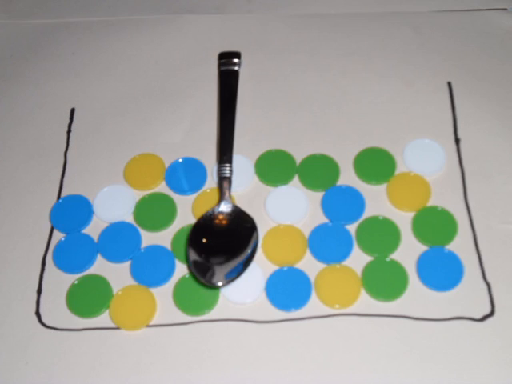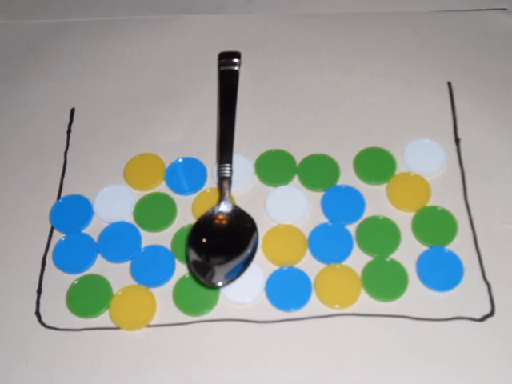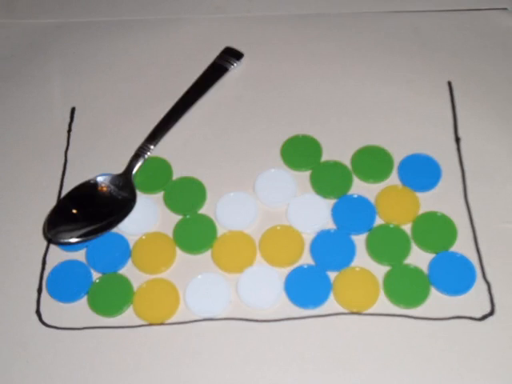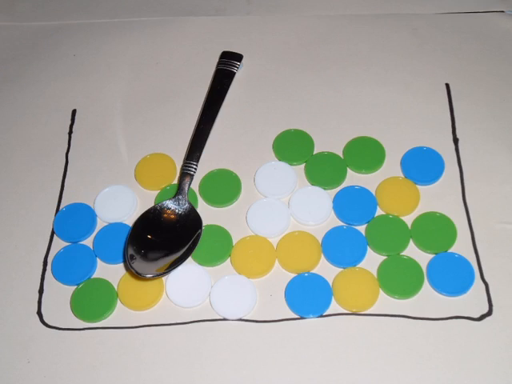When you stir the water, this dissolves the rest of the salt. We have demonstrated this by showing the positive sodium ions, using the yellow counters, attaching to the negative water ions, which are the green counters, and the negative chloride ions, the white counters, attaching to the positive water ions, which are the blue counters.